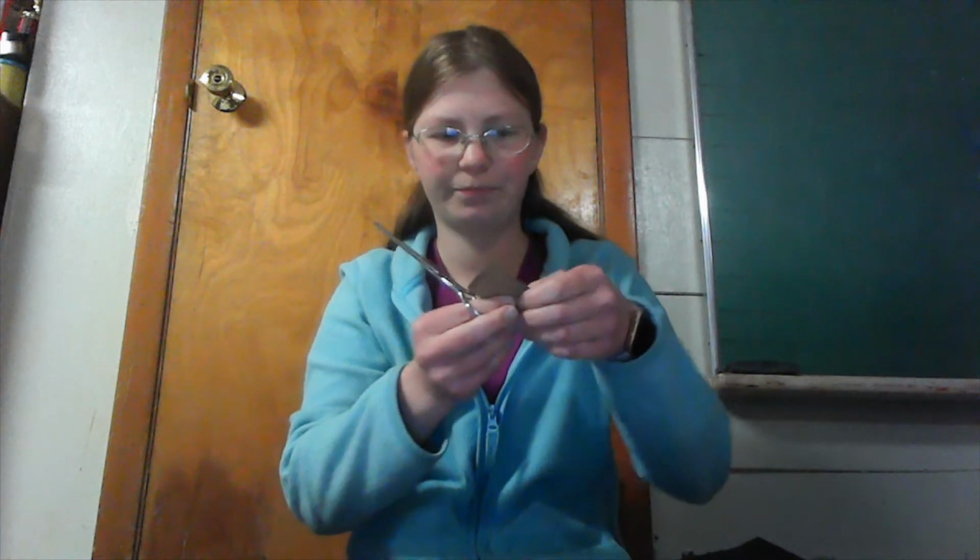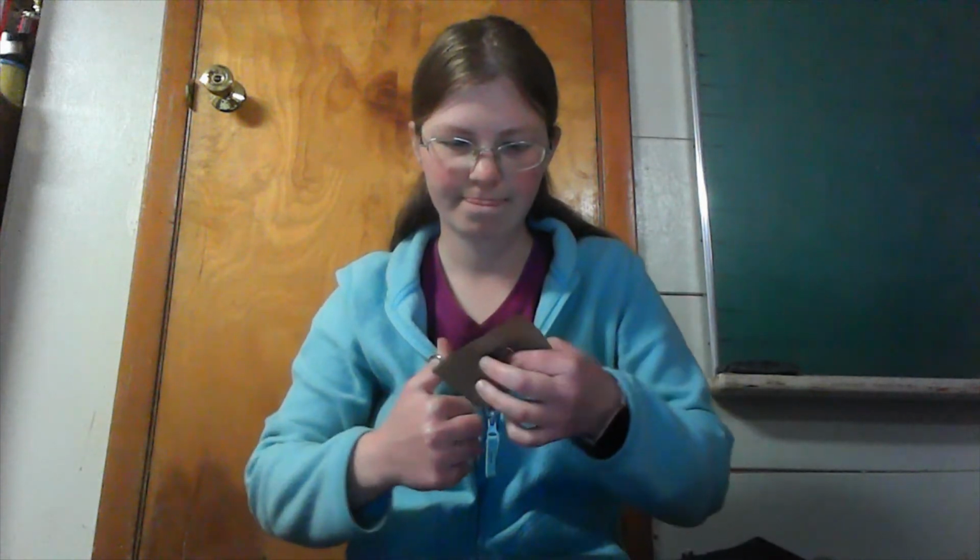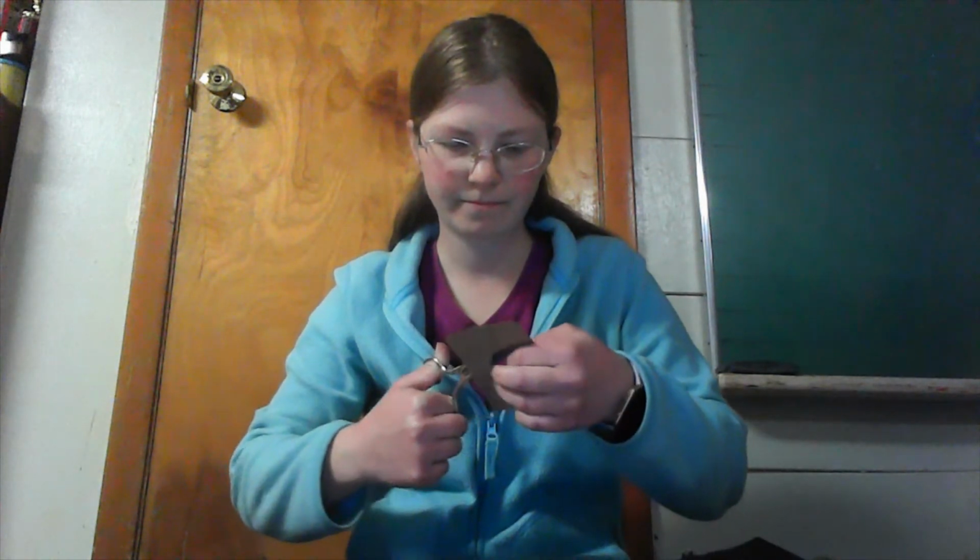So fold your paper so you can cut it. Cut around your circle. If you can't do that part, get an adult to help you with it. Alright, so now I have my cardboard with a hole in it.